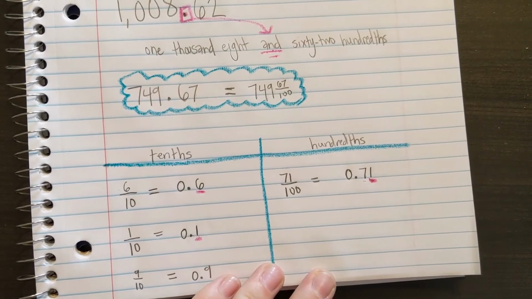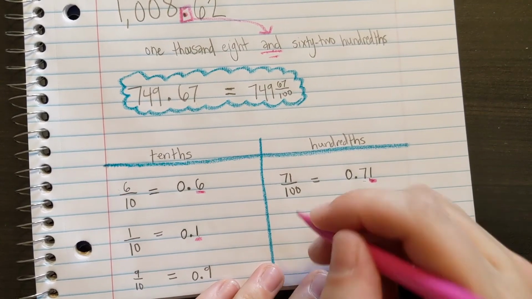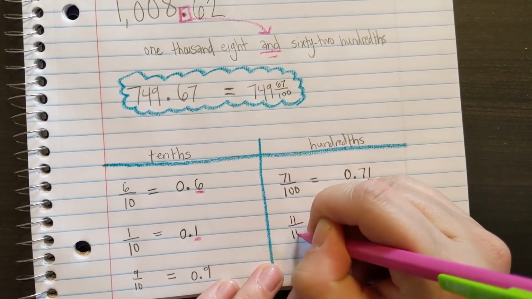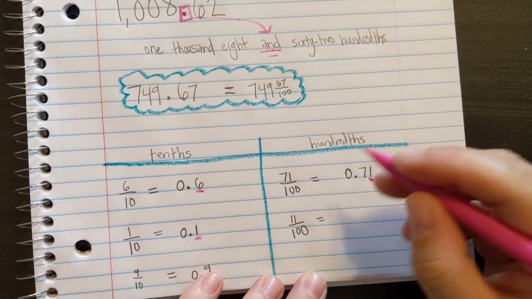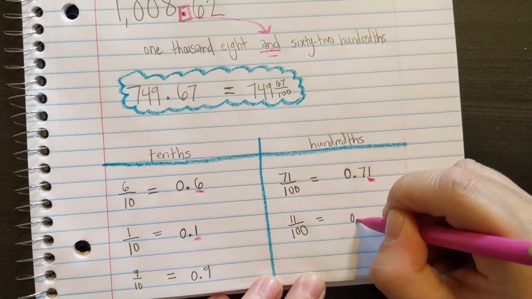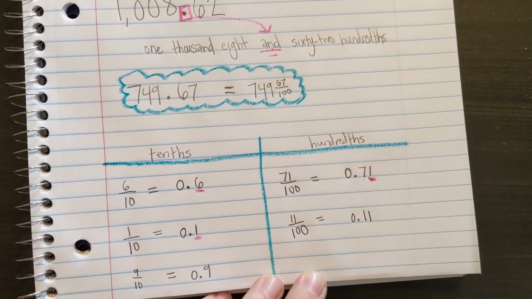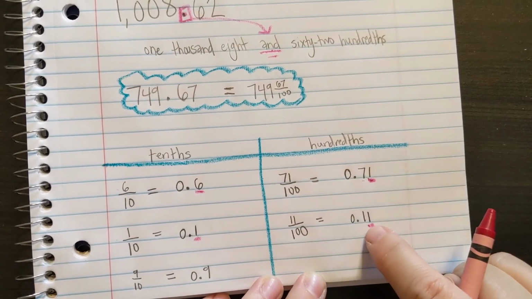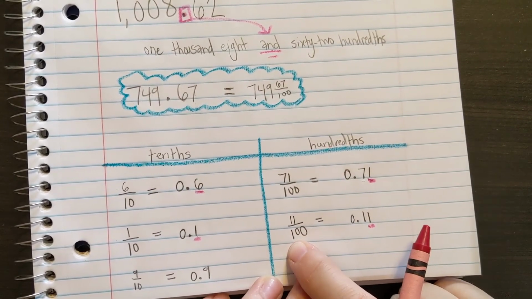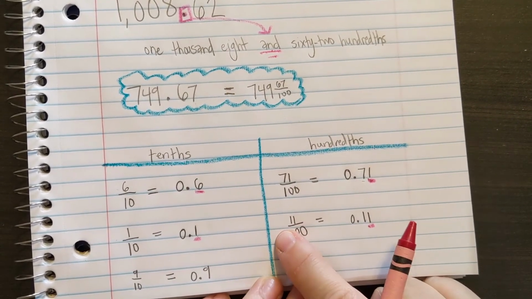All right, why don't you try this one? Let's try 11 hundredths. Pause the video. Hopefully you wrote 11 hundredths as 0.11. The second 1 in this situation is in the hundredths place. Why a 0? Because there's not a whole number.